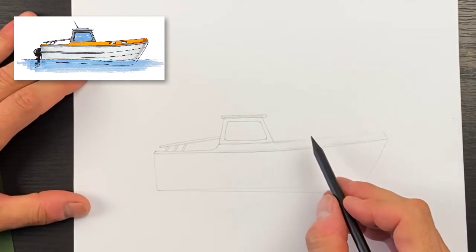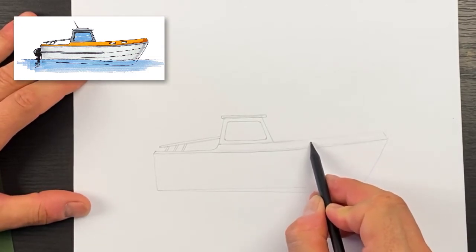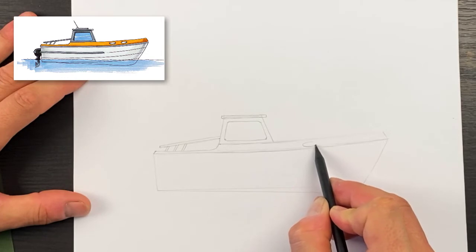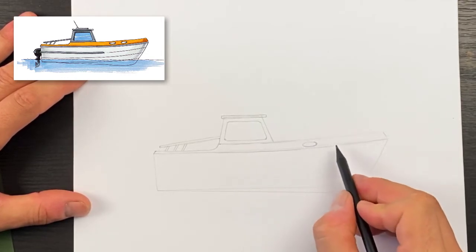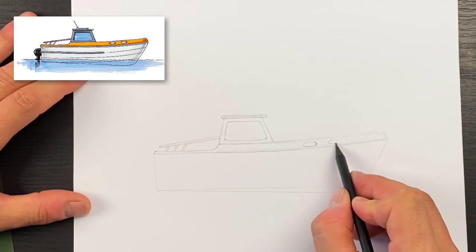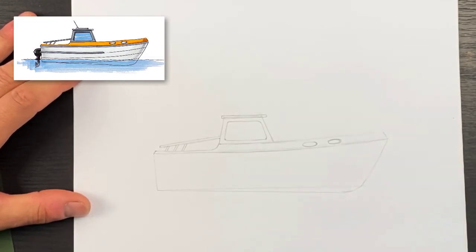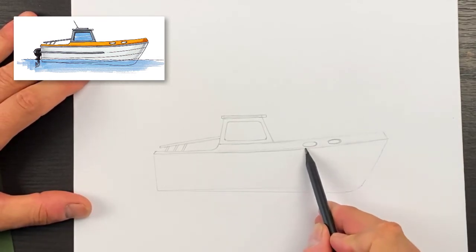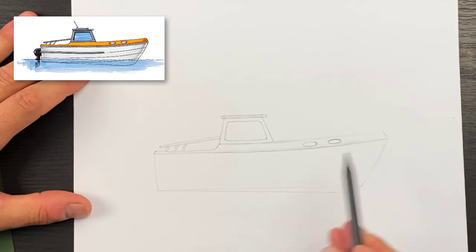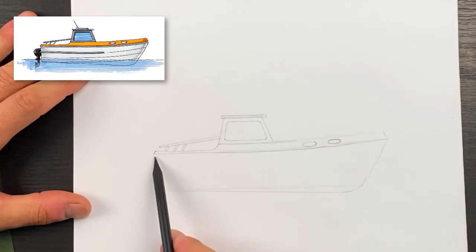Okay, we can go over here to the front, and we can draw these elliptical windows. They're window shapes like this. One here. One there. Okay, and then from this line here, I'm going to draw an offset line.